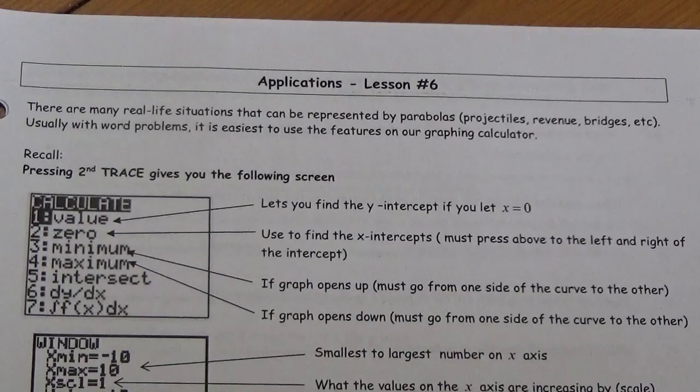Hi everybody. Okay, so in this lesson we're going to take a look at some applications. We've talked about parabolas and the equations and the different parts of the parabolas. Now we're going to use that information to solve word problems.